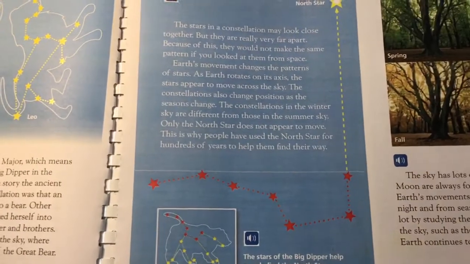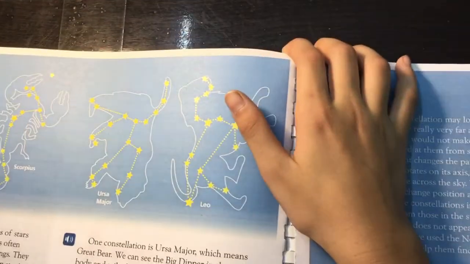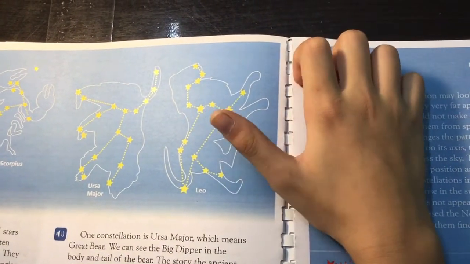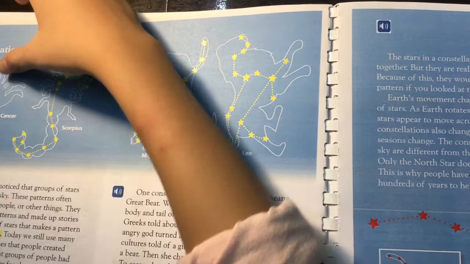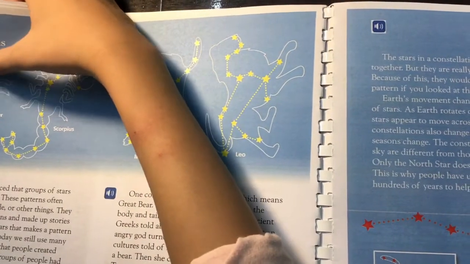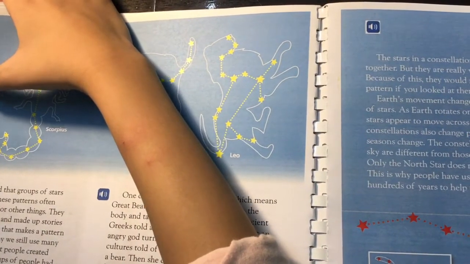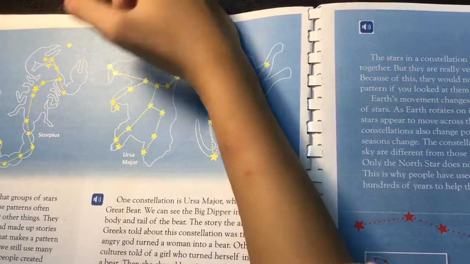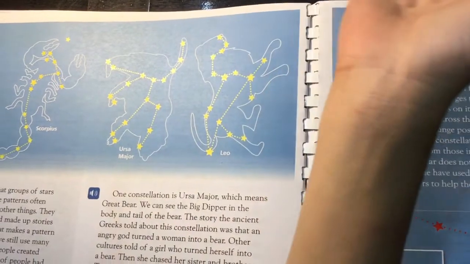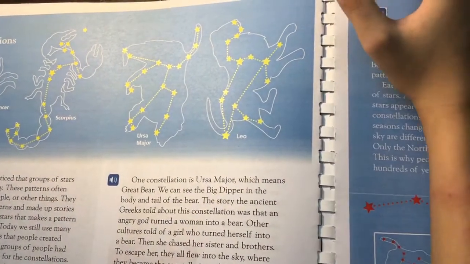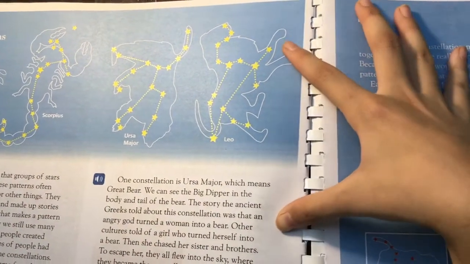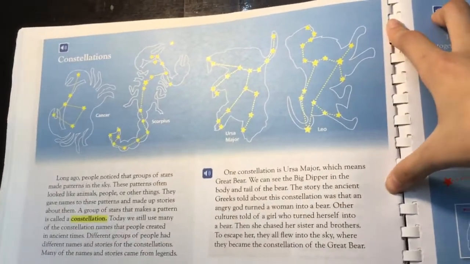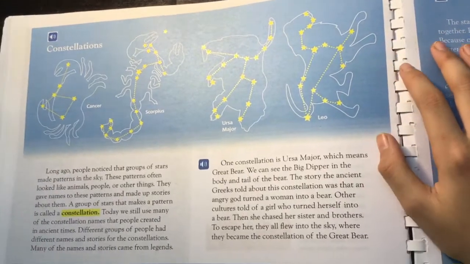Ooh, look at this. Oh, there are constellations. Look, I am a Cancer. Yeah, I like this one. Look, I also see a Scorpius. Or how about a Leo? A Leo is a lion. A Cancer is a crab, and a Scorpius is a scorpion.